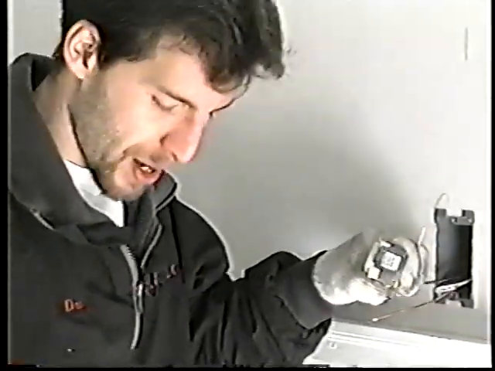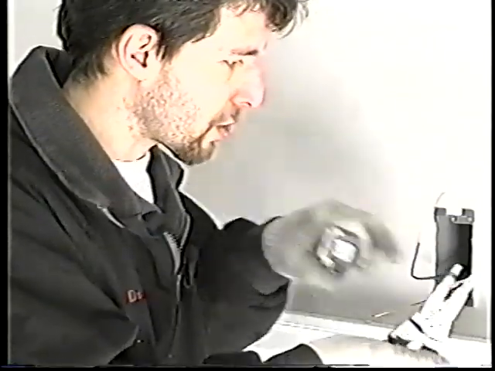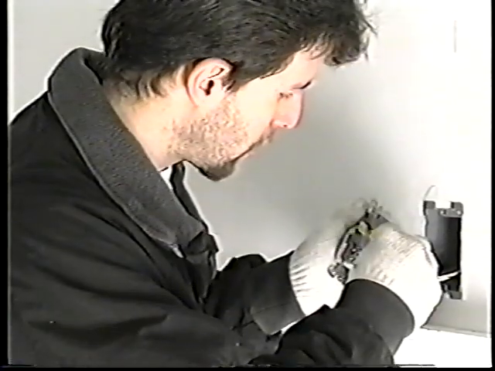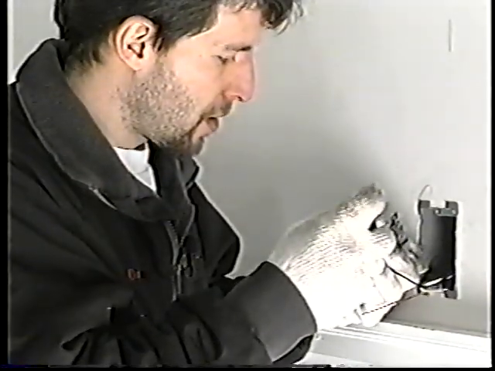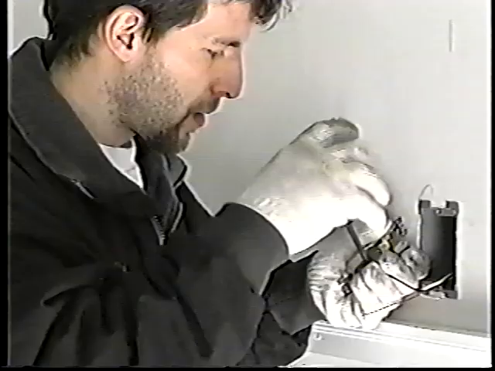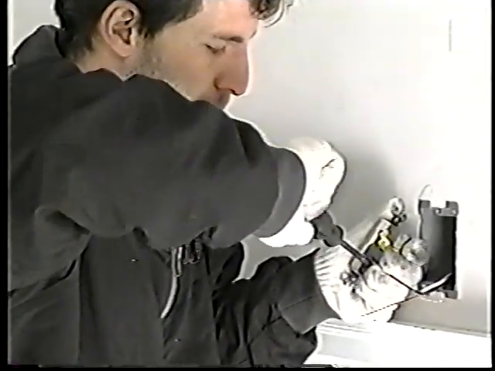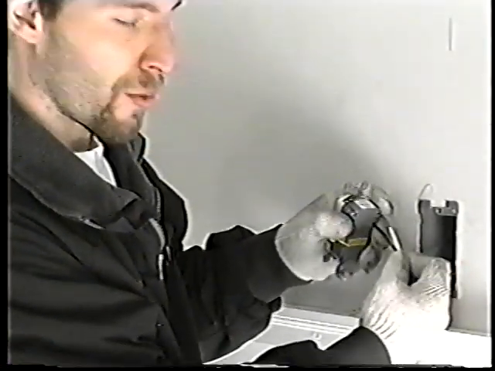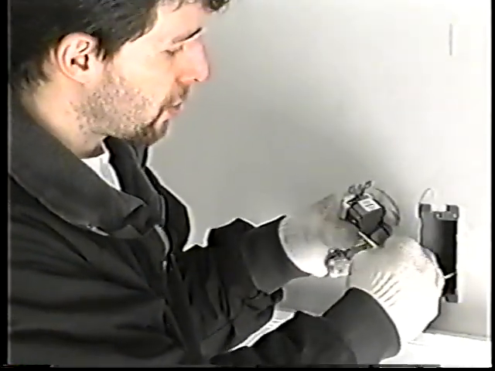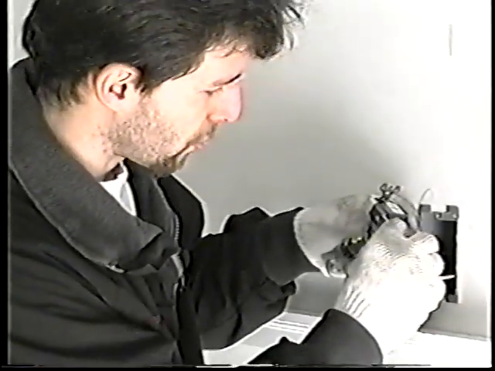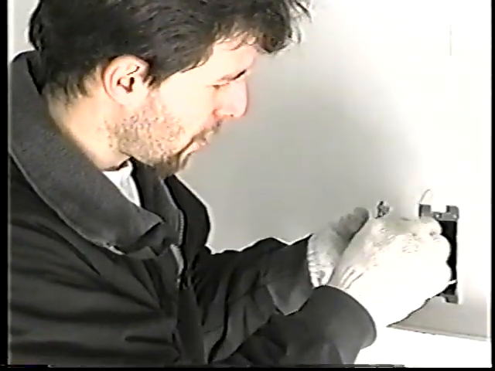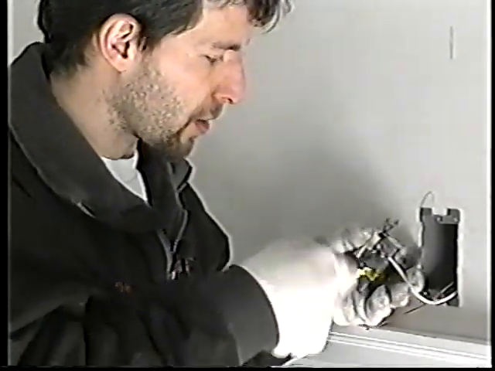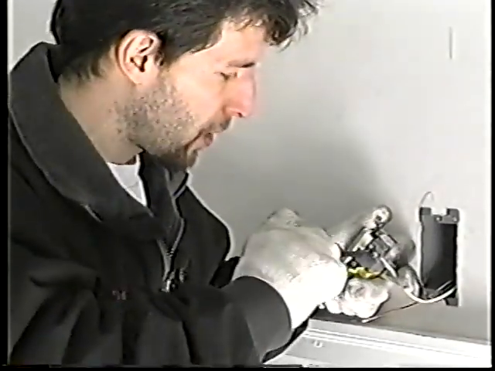Now there's a strip gauge on the back of these plugs, so you can strip them to a certain length. So you don't want them sticking out too far, and you don't want them not going in far enough. Another way to tell usually the hot wire from the white wire on the plugs is the white always goes underneath the silver screw and the black always goes underneath the brass screw. And that goes for any outlet that you're installing. They always have a brass and a silver screw on them.